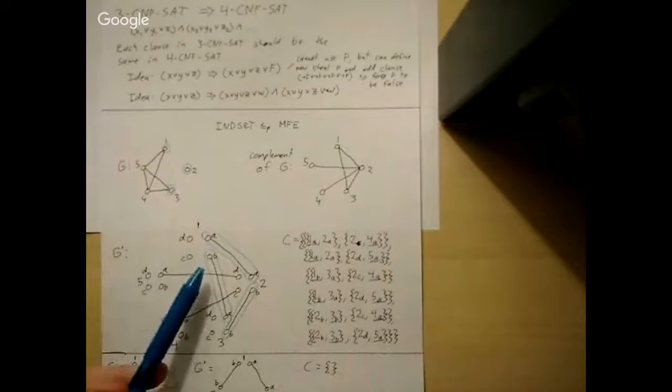So in this case, K is again, but that's not 3 as in the same K as over here. It's 3 as in K choose 2.